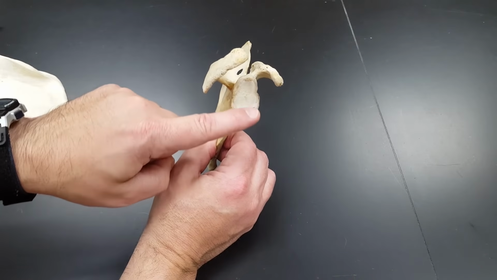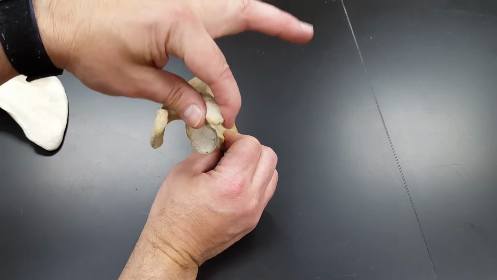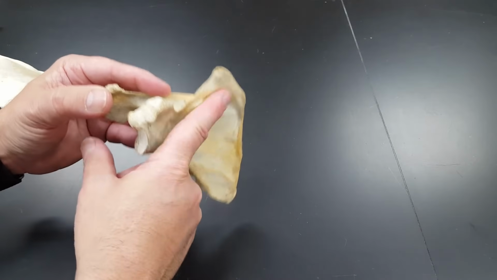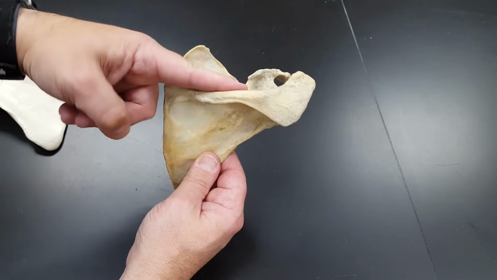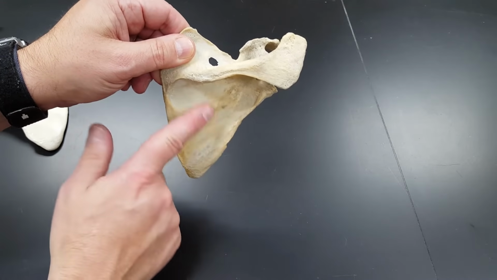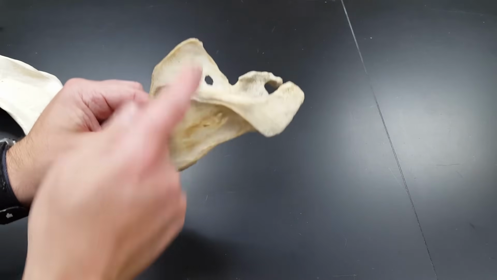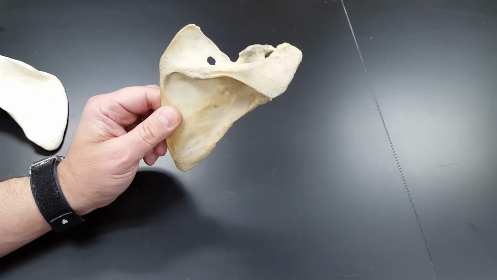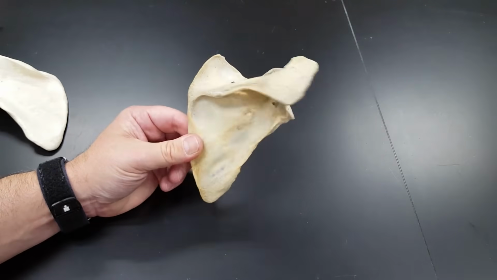The glenoid cavity. The coracoid process, the subscapular fossa, supraspinous fossa, infraspinous fossa, medial, axillary, and superior borders of the bone. Features of the scapula. Now, how the heck do I know a right from a left scapula?